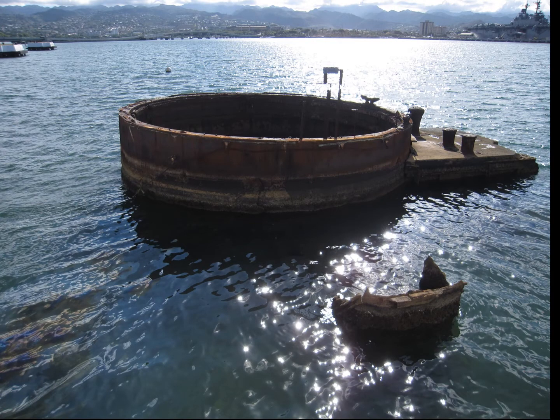This is a picture of one of the turrets. The main guns had been removed, but you can see in the lower left-hand corner an oil slick. Oil periodically drips out of the Arizona. There's still a lot of oil on board, and it comes to the surface, and they refer to this as the tears of the Arizona. Here we see a nearby air hangar on Ford Island, and you can still see the bullet holes from the Japanese planes.